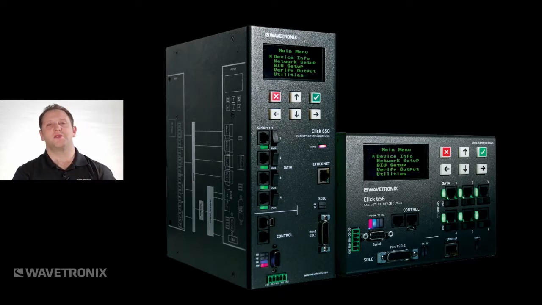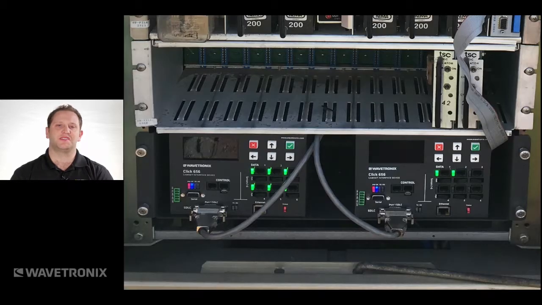We have a group of application engineers that are happy to assist with helping you know how it would work in your specific system. To show you the size of the Click 656, here's just a quick image of it. It's about 3U in your cabinet, so you can get an estimation of the size that way. So it fits relatively well into most cabinets if you have that much space, and then if you have SDLC out, you can really get a lot of channels of detection in a smaller area.